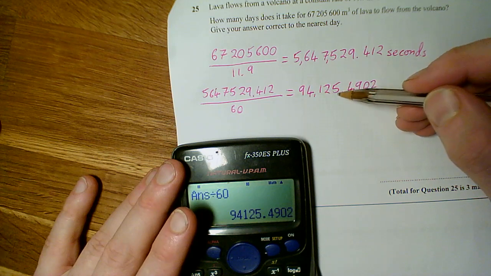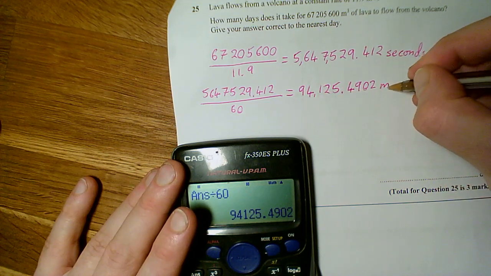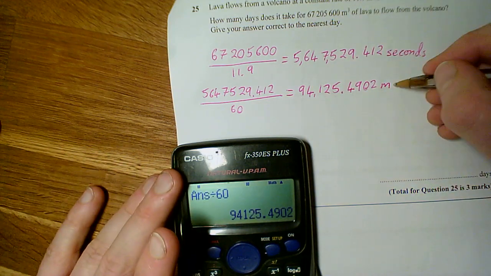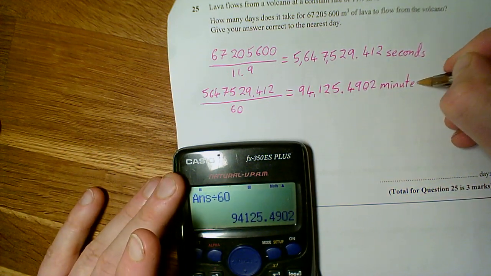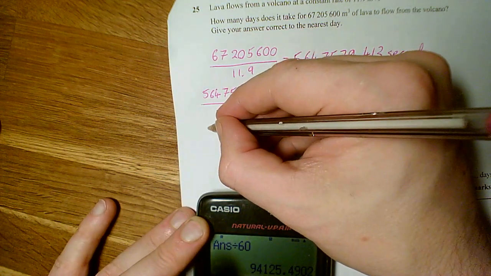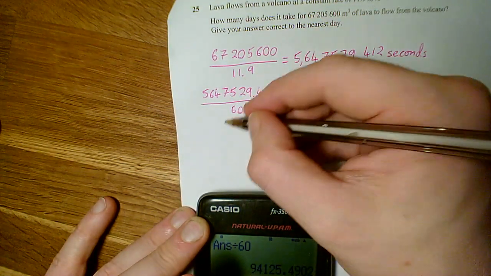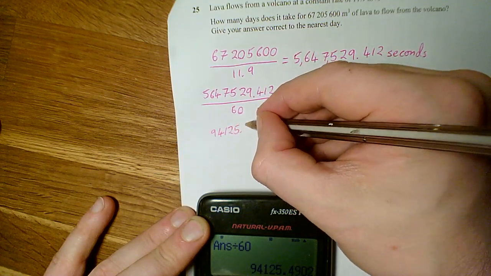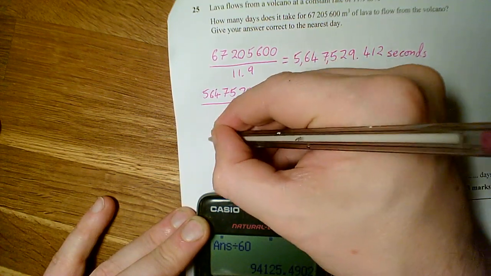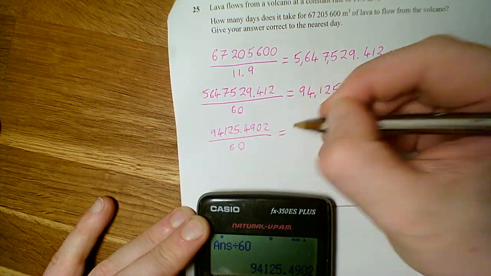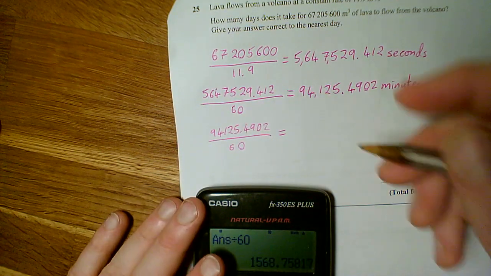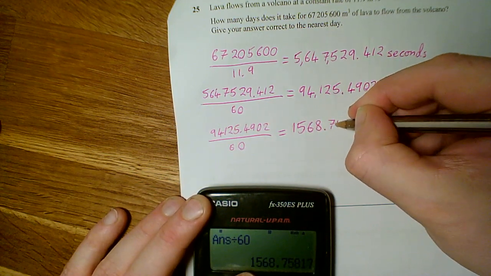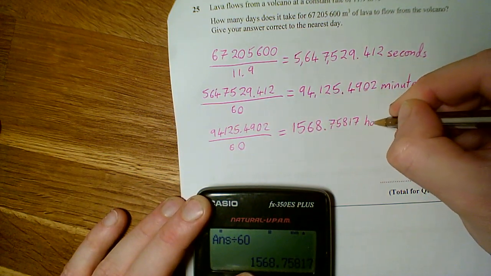I wouldn't write down anything more than this number of minutes because the whole thing's going to get rounded. But that was seconds, that was minutes. Next, I divide 94125.4902 by 60 to give me the number of hours. That's 1,568.75817 hours.